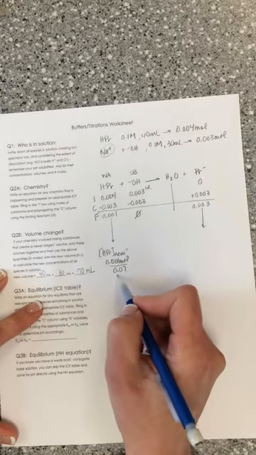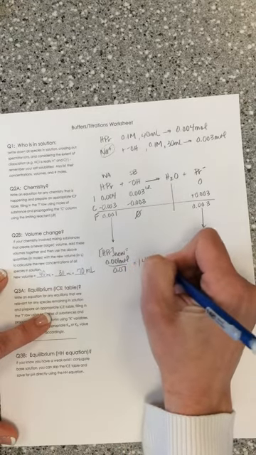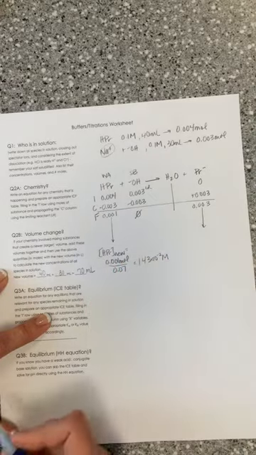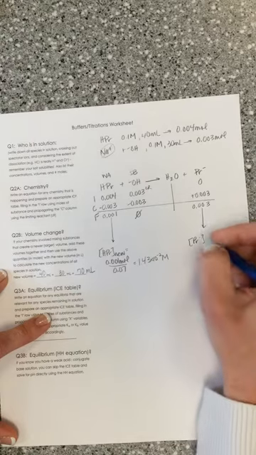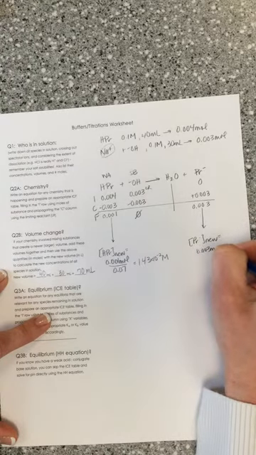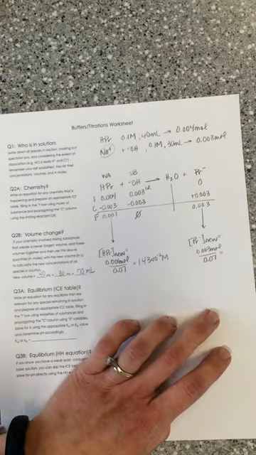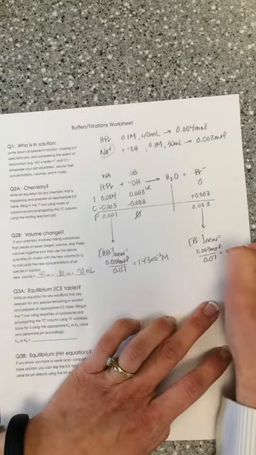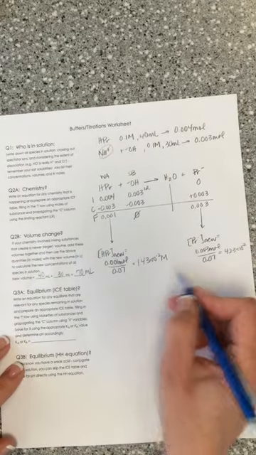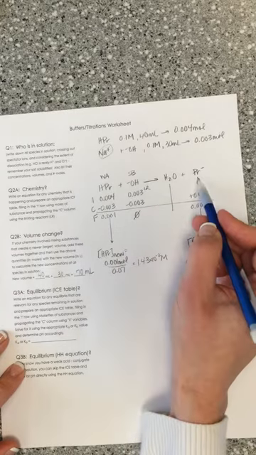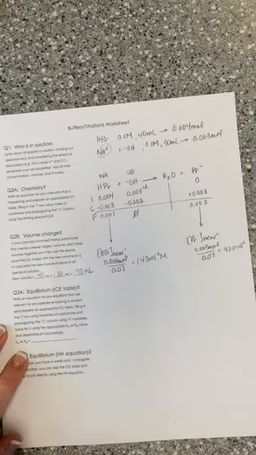So 0.001 moles divided by 0.07 liters, that's equal to 1.43 times 10 to the minus second molar for the new concentration of HPR. The new concentration of PR minus is equal to 0.003 moles divided by 0.07, and that's equal to 4.23 times 10 to the minus second molar. So we have these new concentrations of a weak acid and a conjugate base that we can have contribute to the acidity of the solution.